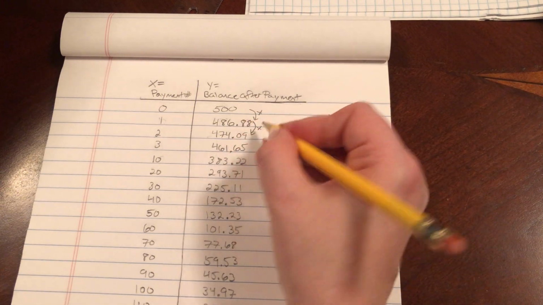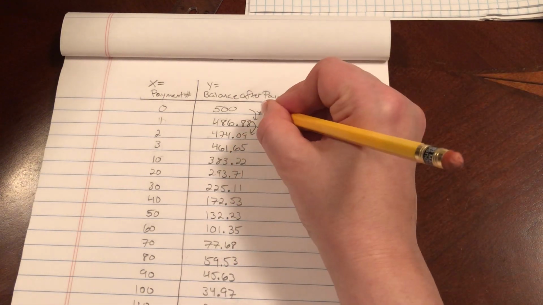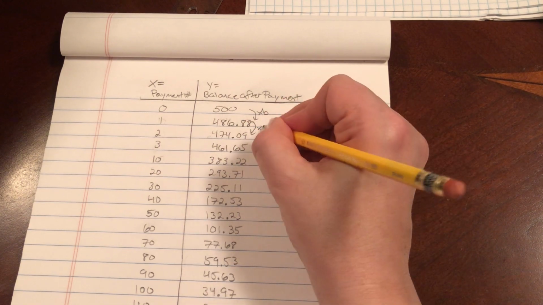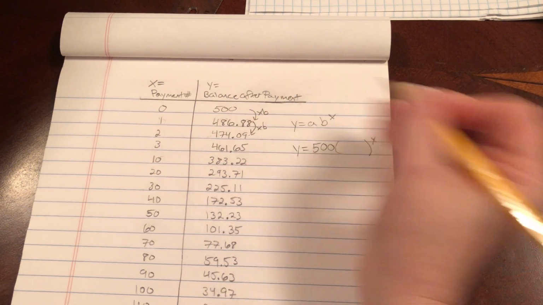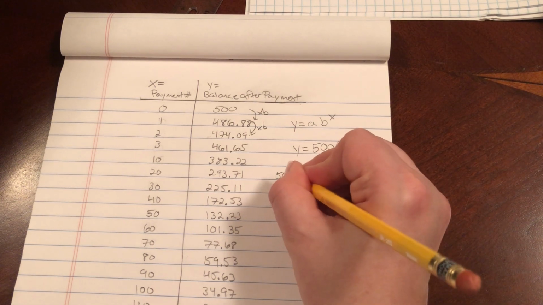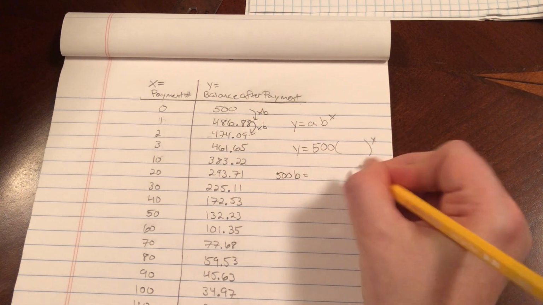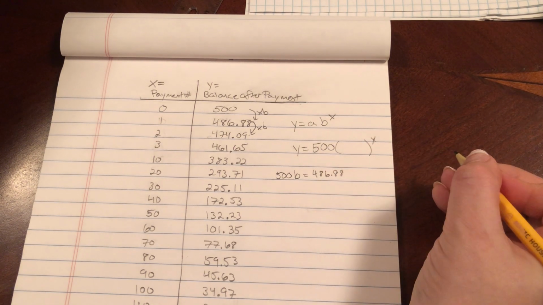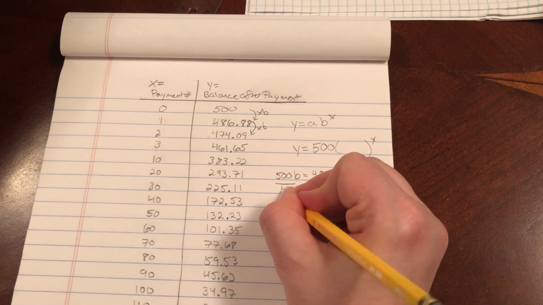In other words, if we're multiplying by b to get this number, and then multiplying by b again to get this number, you're essentially solving the equation 500 times b equals 486.88. Divide both sides by 500.